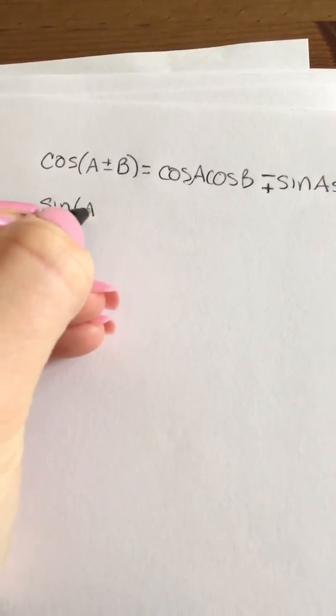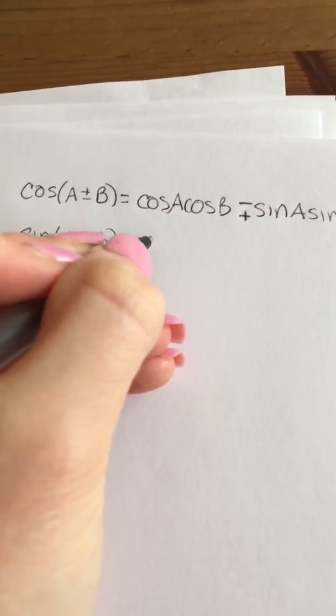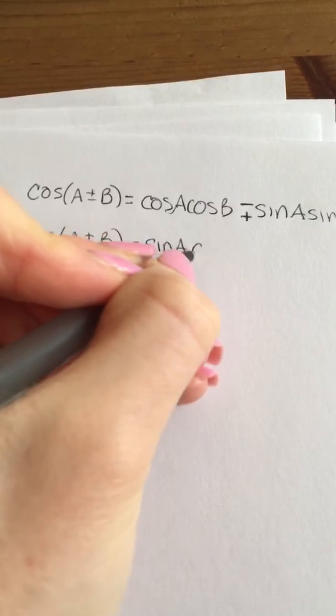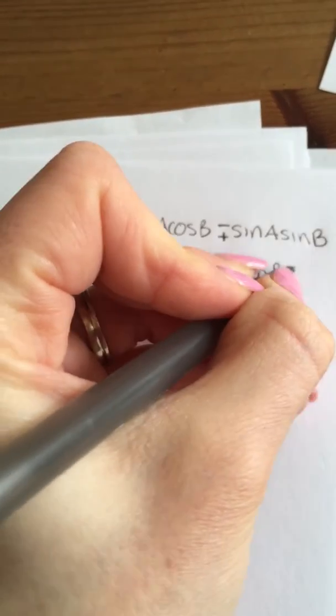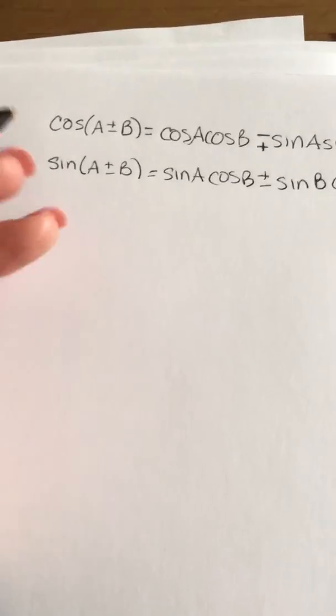Sine of A plus or minus B. Once again, we're going to condense this down. This is going to look like sine of A cosine of B plus or minus sine of B cosine of A. That plus or minus tells me to keep a plus or minus in the problem.